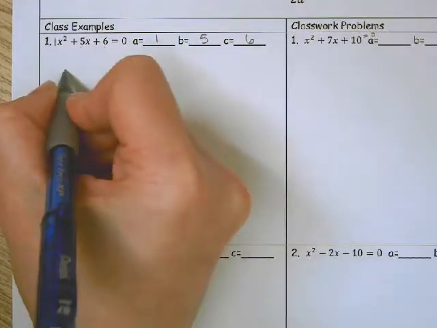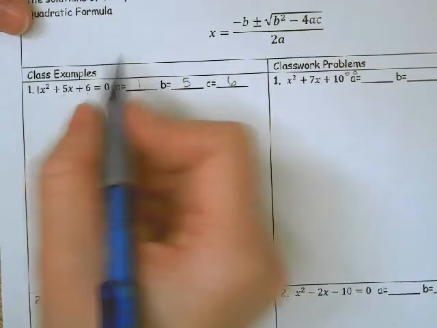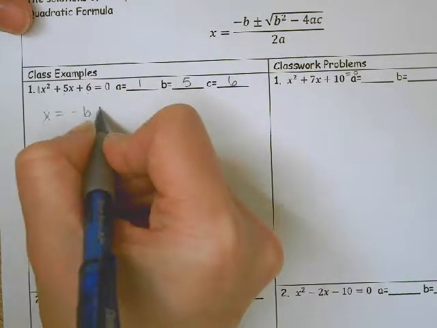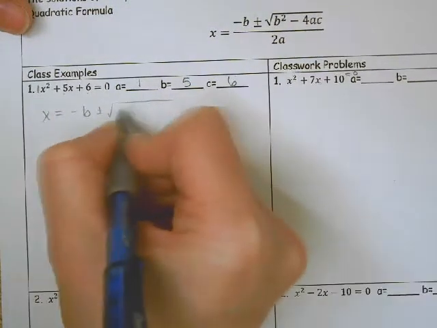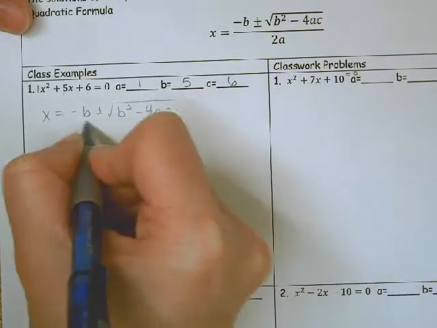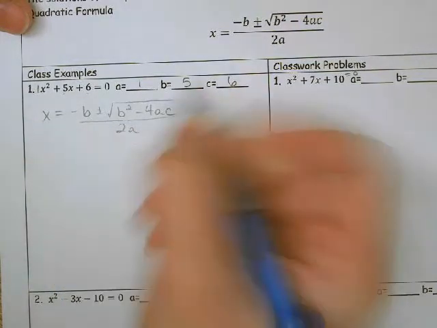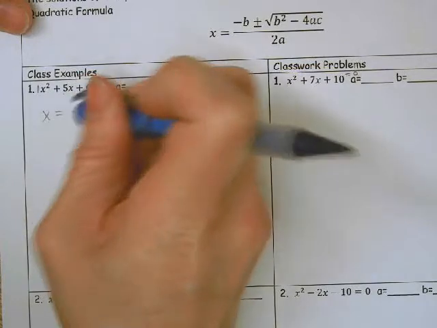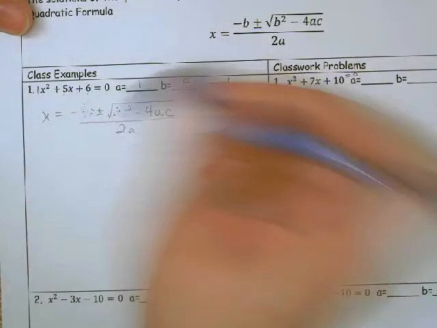So if I look at my quadratic formula from above, it's x equals negative b plus or minus the square root of b squared minus 4 times a times c, all divided by 2a. What I'm going to do is erase the b's, and I'm going to put in 5.